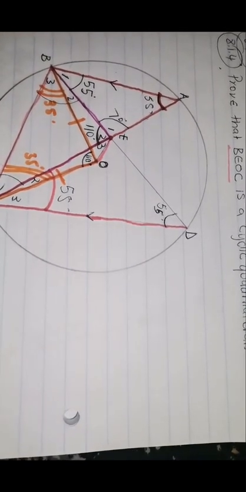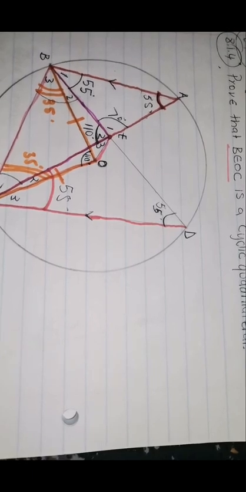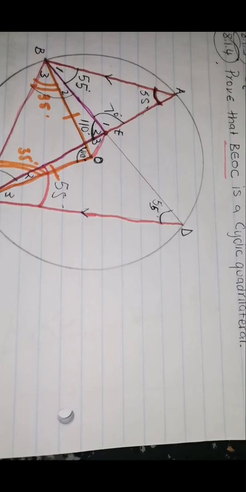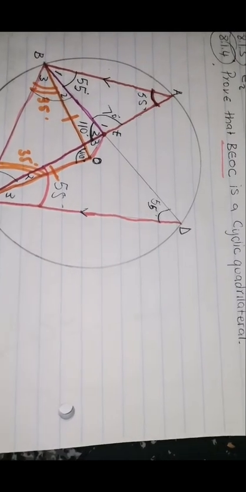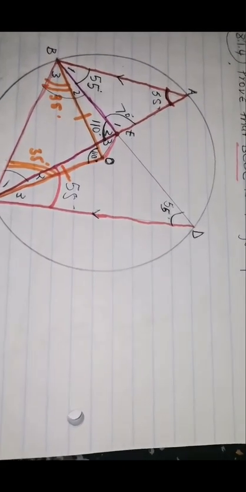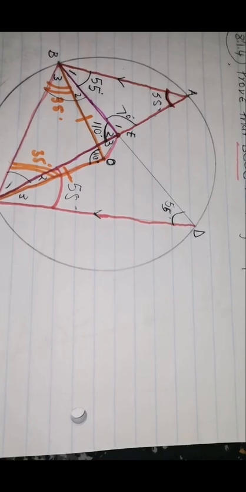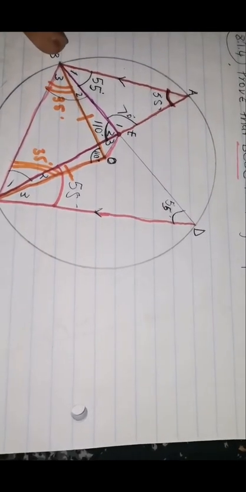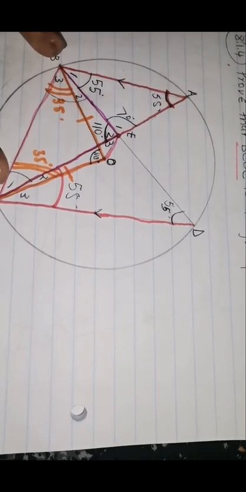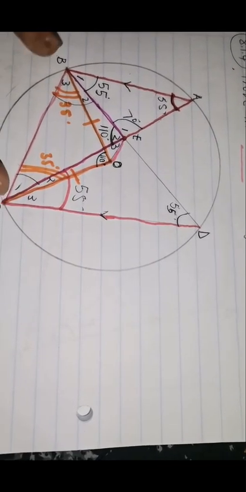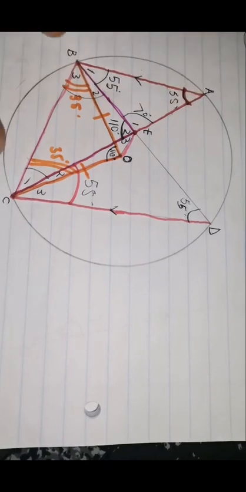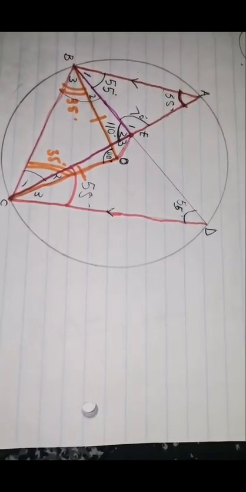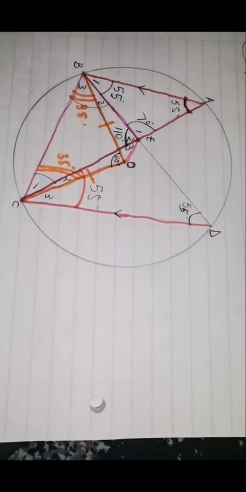Remember there are 3 ways to prove that something is a cyclic quadrilateral. The first way is by use of angles in the same segment, when you have a butterfly. Just like when we found angle A, we said that BC is subtended by angle A, and BC is also subtended by angle D. That on its own is part of proving that a particular quadrilateral is cyclic.